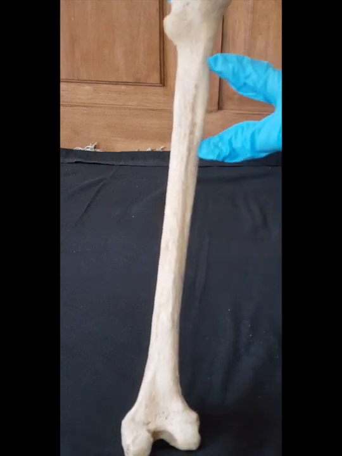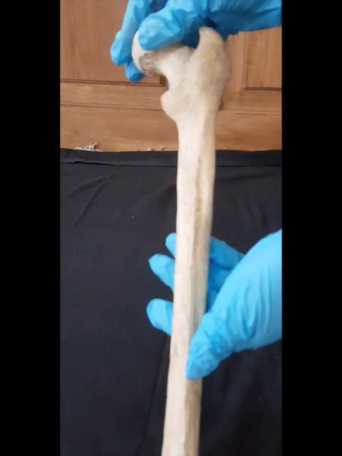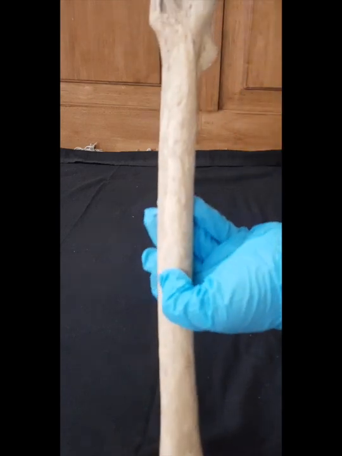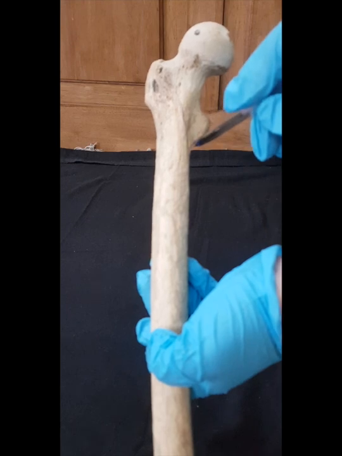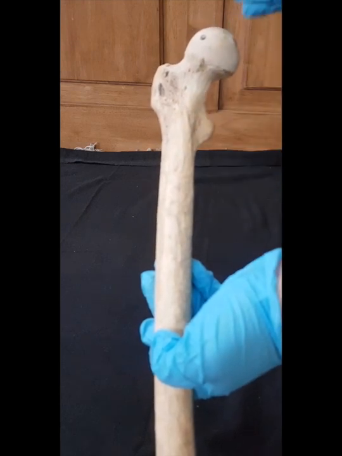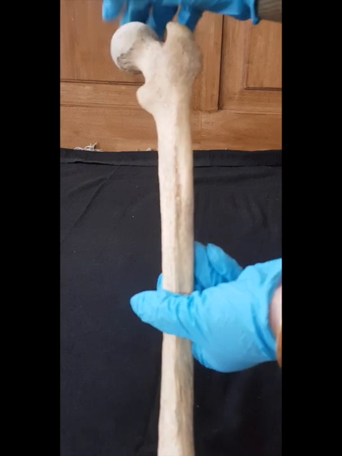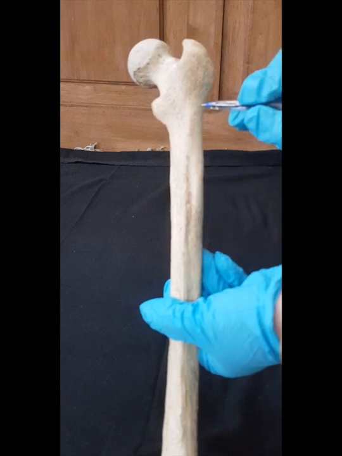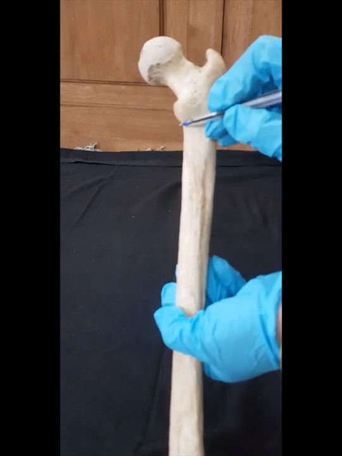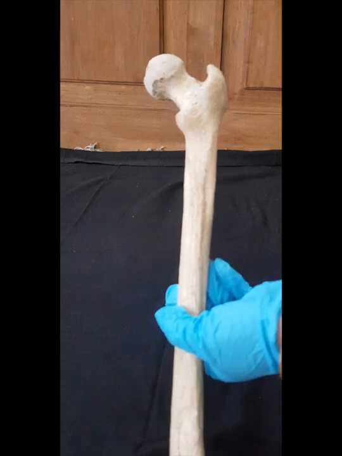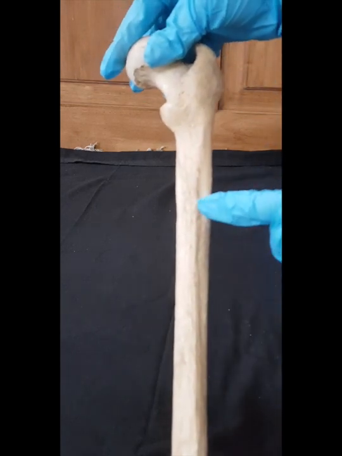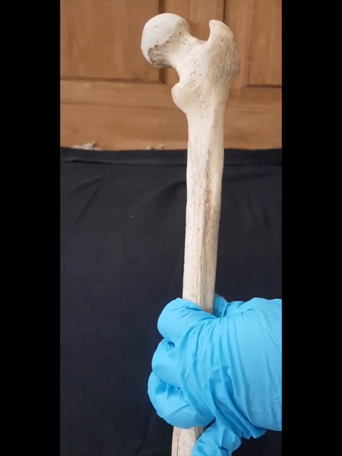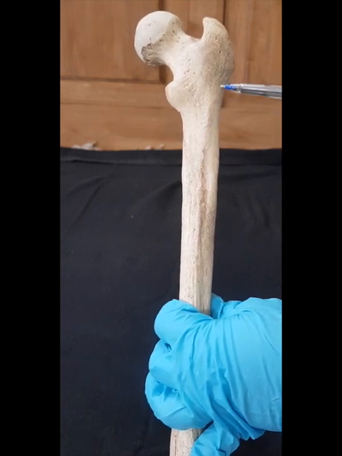Talking about the upper one third of the femur, as you can see here, the upper one third of the femur has a medial border and a lateral border. When we move posteriorly, we see that this linea aspera diverges into two lines, one line and another line here. Okay, now the lateral line into which the linea aspera diverges is known as the gluteal tuberosity. This one is the gluteal tuberosity.